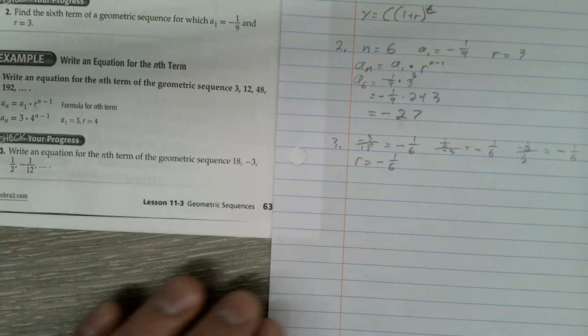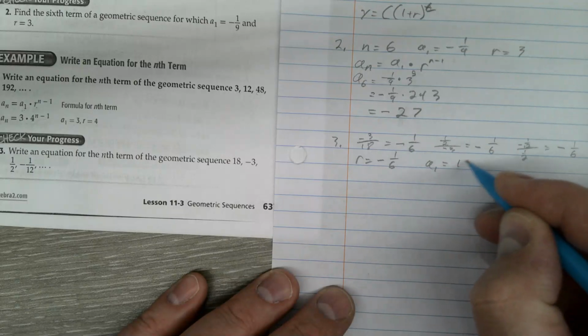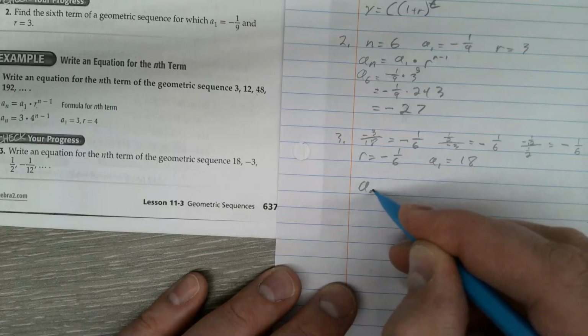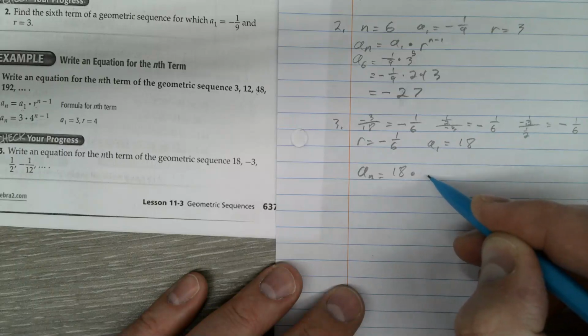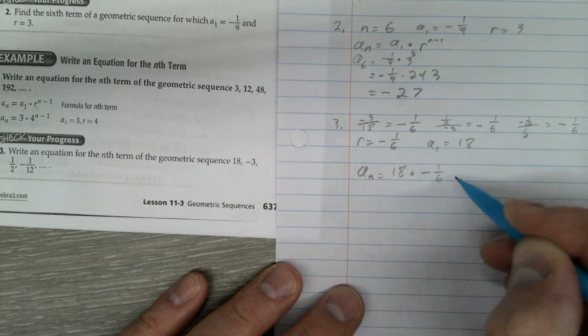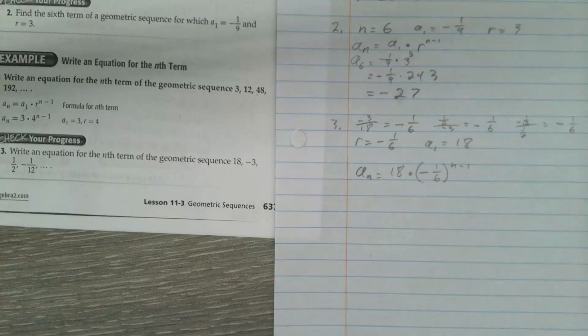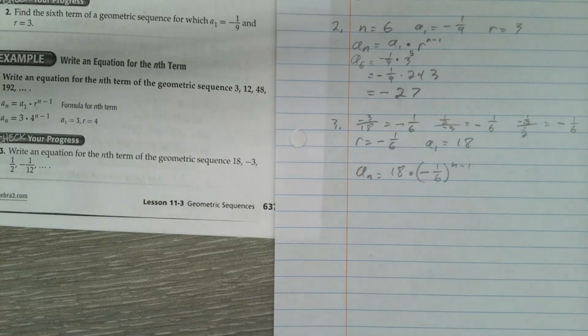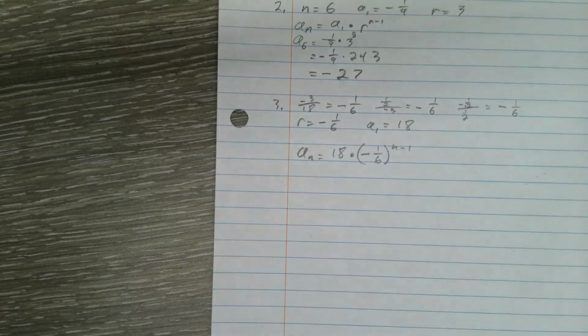Find the nth term, so we need our formula. Our a1 is 18, so our an equals 18 times negative 1/6 to the n minus 1. We put parentheses around it so that we remember that we are keeping the negative. The negative is also part of that common ratio, which can change our answer. All right, so there's our check your progress 3.